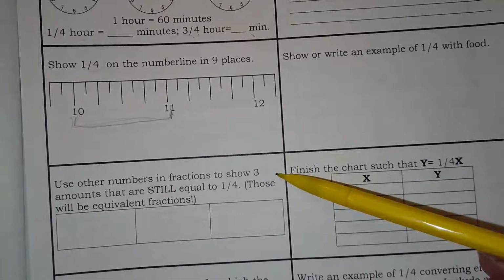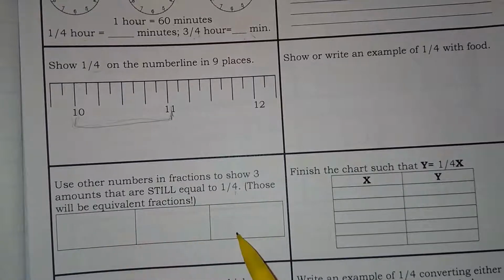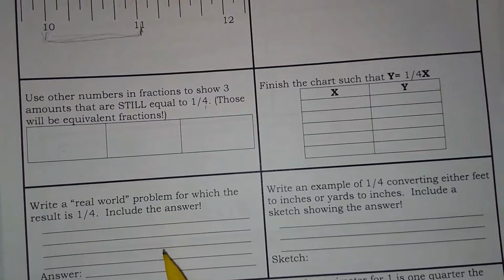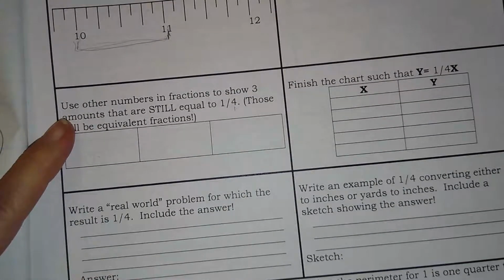Other numbers to show 3 amounts that are still equal to 1/4. A real world problem for which the answer is 1/4. So this one, I will talk you through.